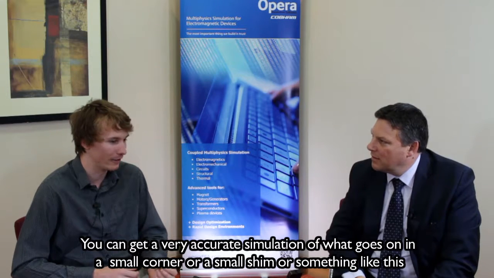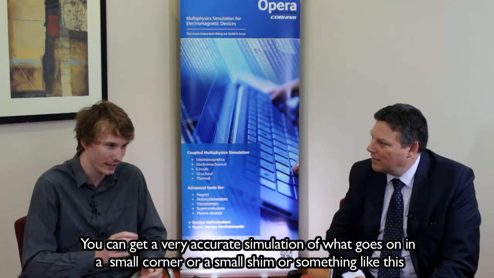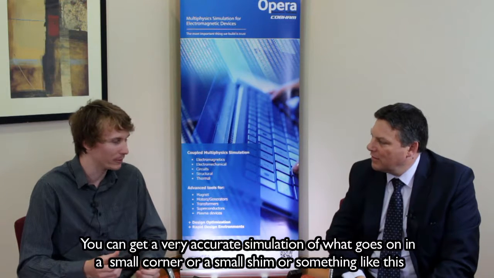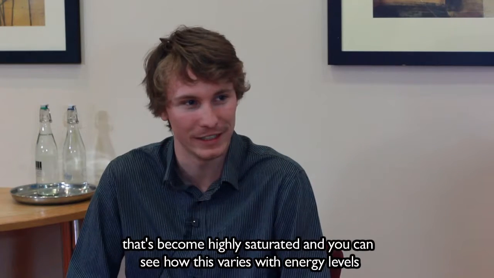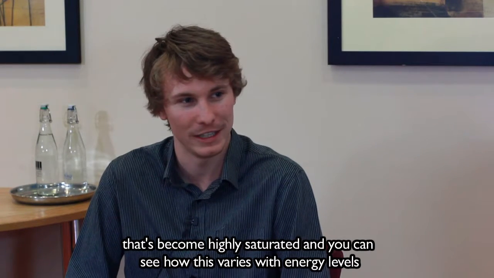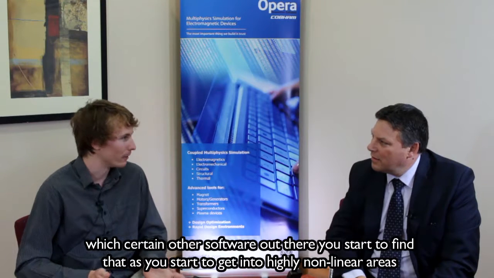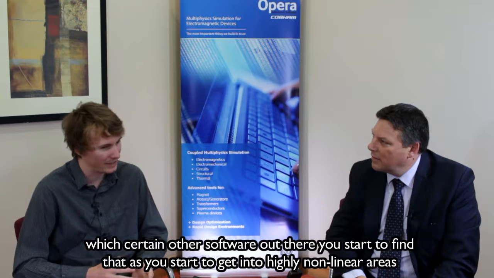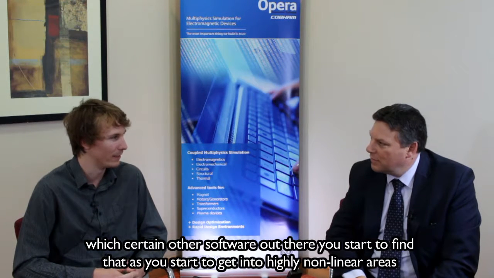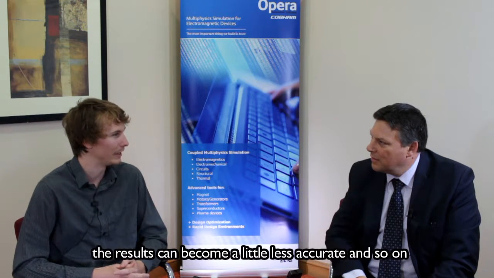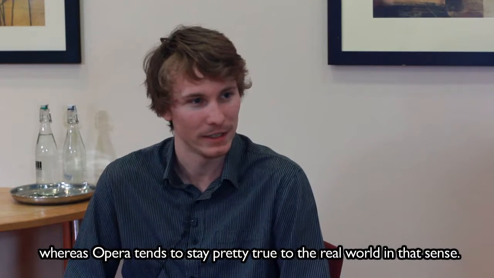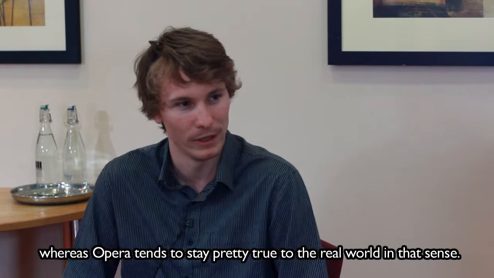You can get a very accurate simulation of what goes on in a small corner or a small shim or something like this that's become highly saturated, and you can see how this varies with energy levels. With certain other software out there, you start to find that as you get into highly nonlinear areas, the results can become a little less accurate, whereas Opera tends to stay pretty true to the real world in that sense.